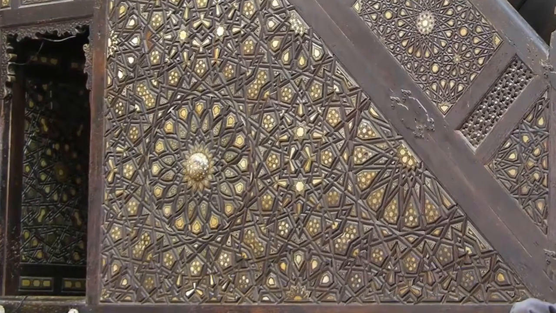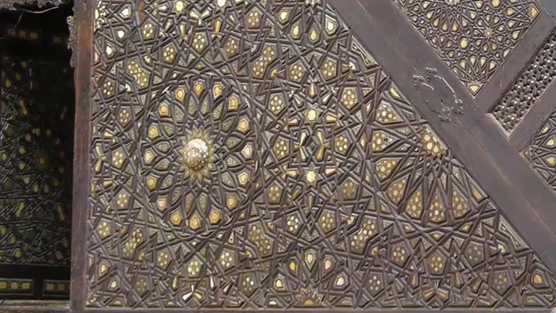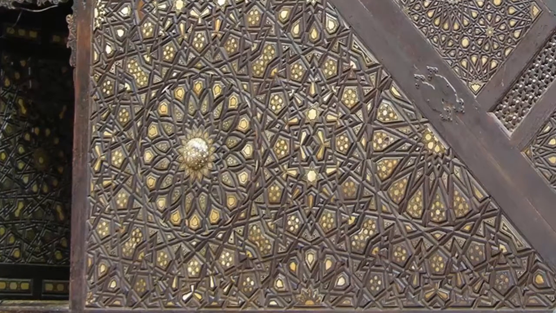Some of the examples that I've shown here in this lecture amply show that rich diversity of patterns. So what I hope that you will learn in this course is an appreciation of the enormous variety of compositions and patterns, but also the skill of the craftsmen who made these patterns.